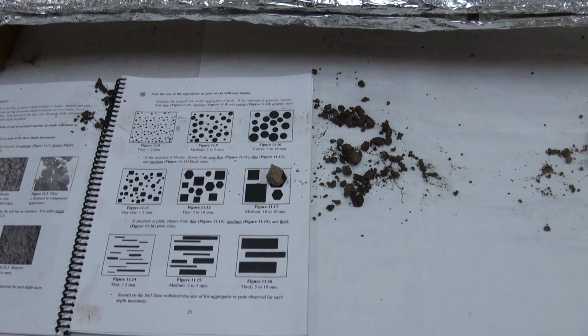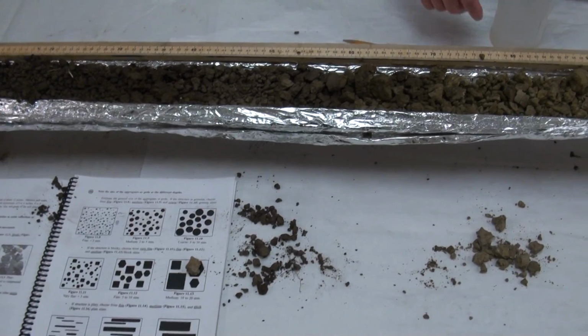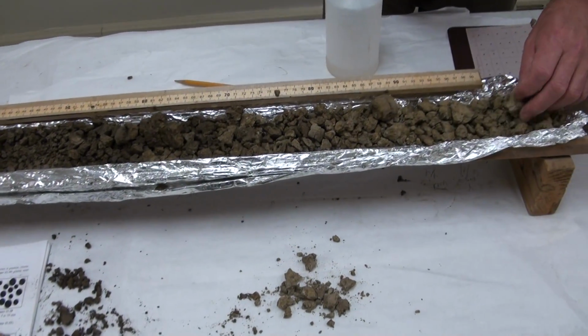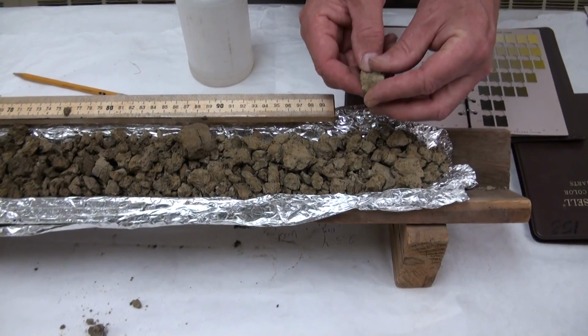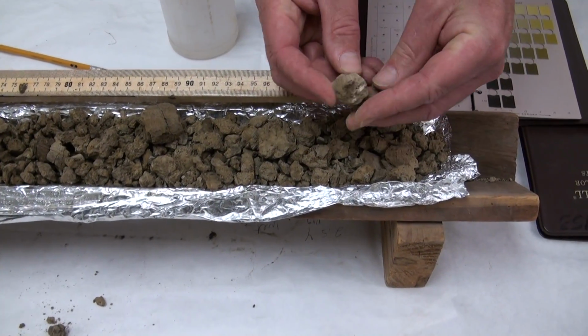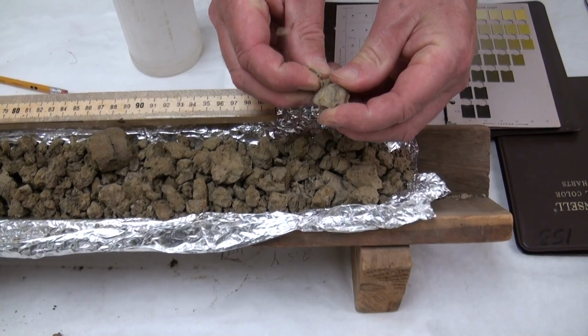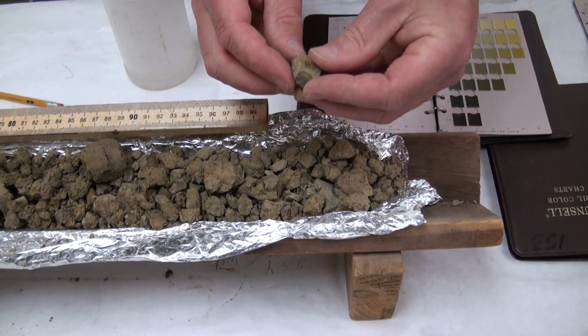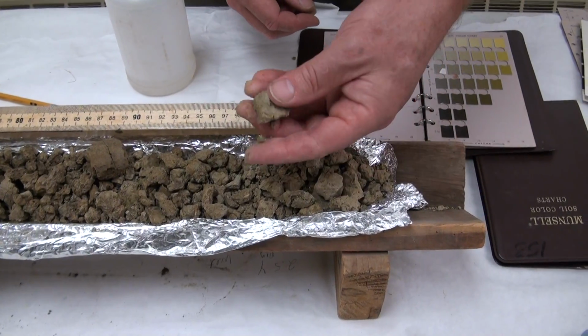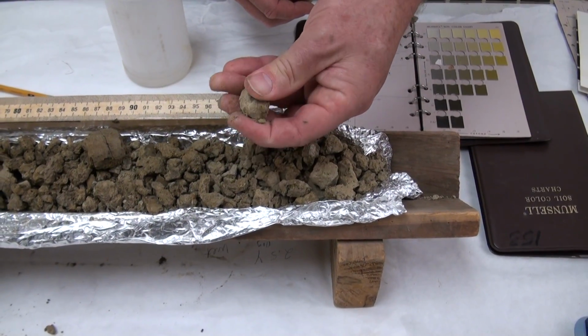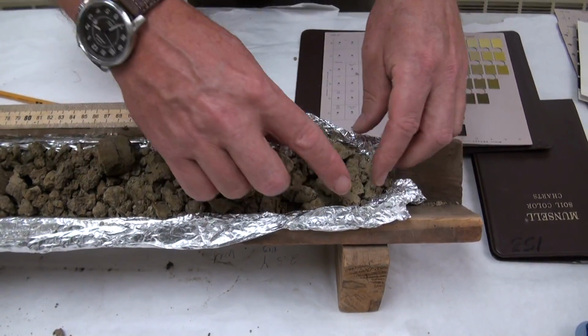And finally, down at the bottom of the core, as we get down towards the BC type horizon, nearing the parent material, aggregates are not so well defined. So they're maybe massive, or they're large, subangular, blocky. So let's see if we can find something.